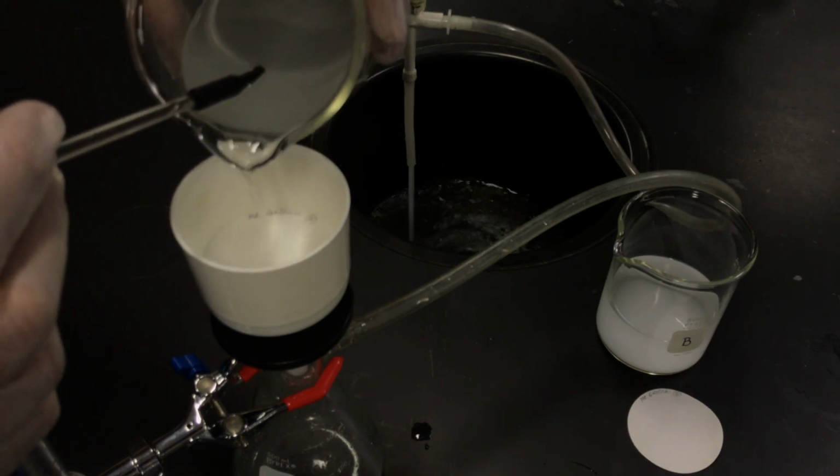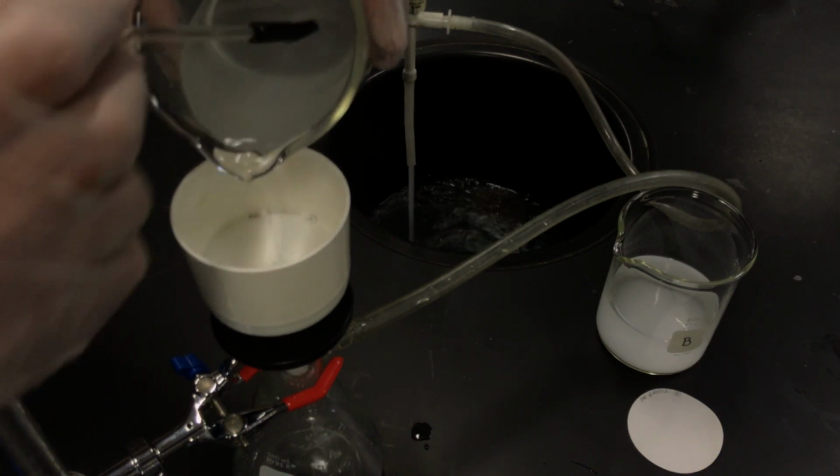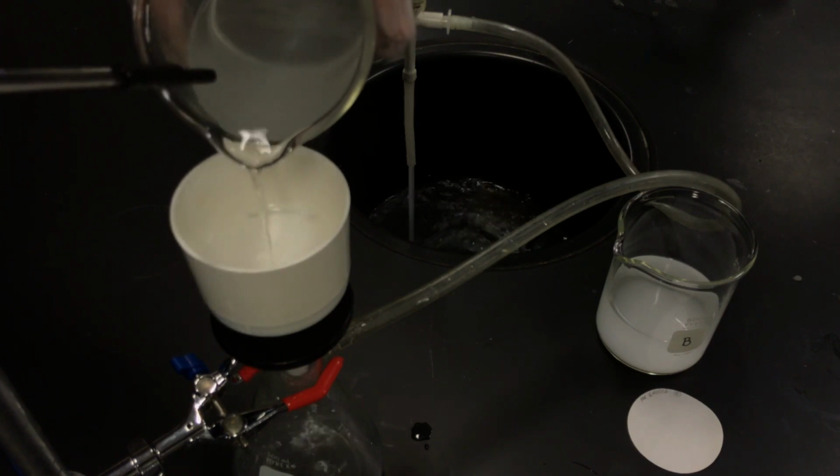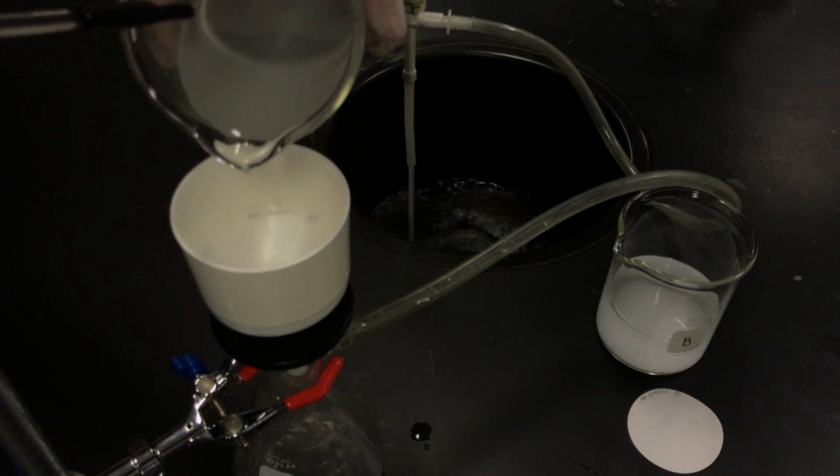Certainly clearer than it was the first time, and slowly pour. Hard to see any real solids here.